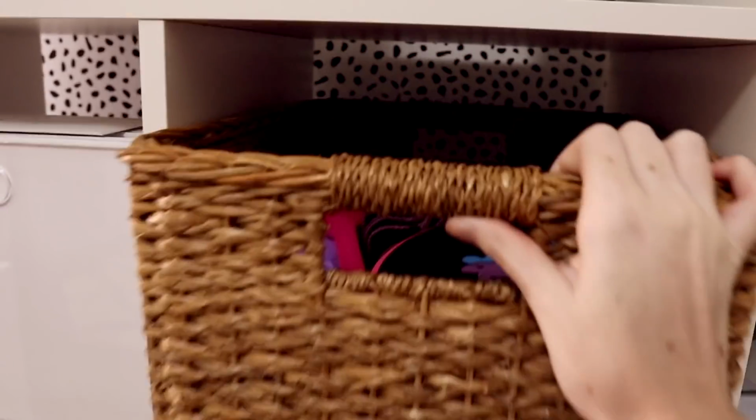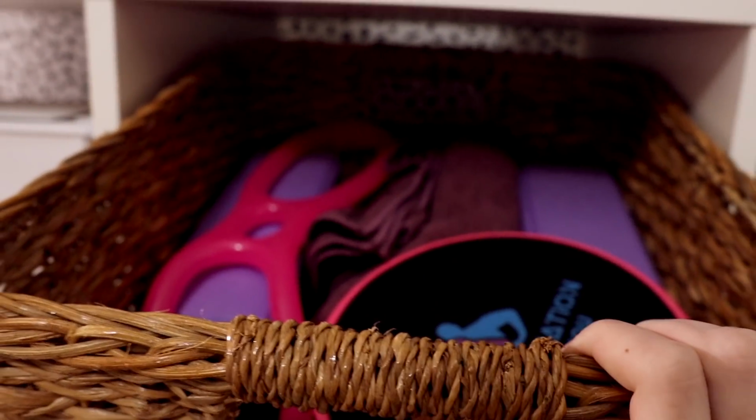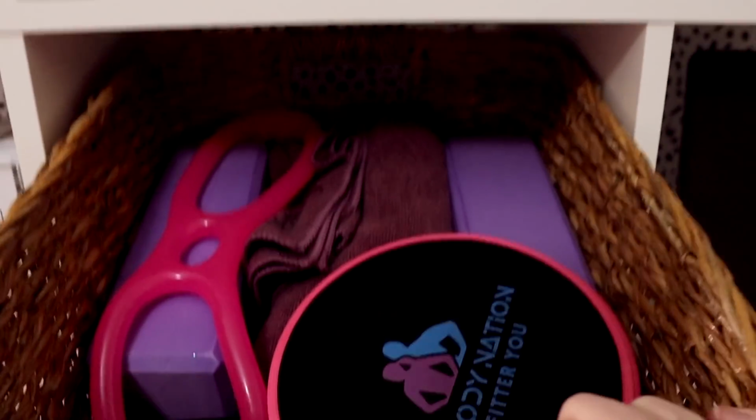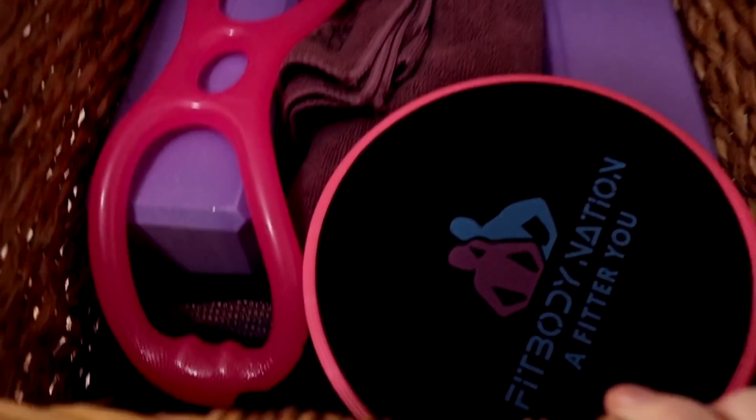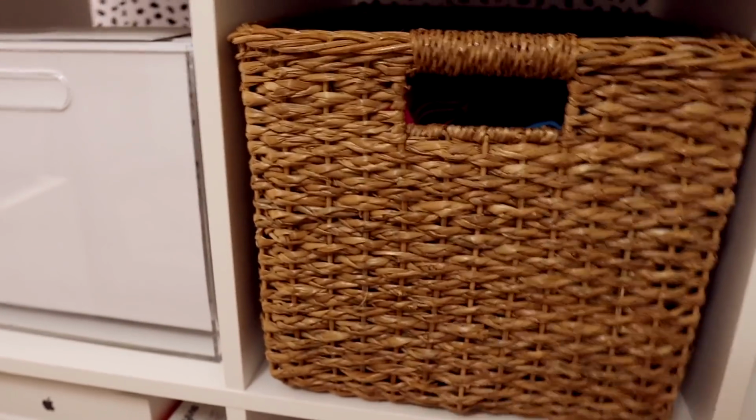So if I move into this wicker basket, this actually holds all of my workout equipment. So my yoga blocks, my sliders, some towels, and resistance bands, and all kinds of other things in here. So that's all the home workout stuff.